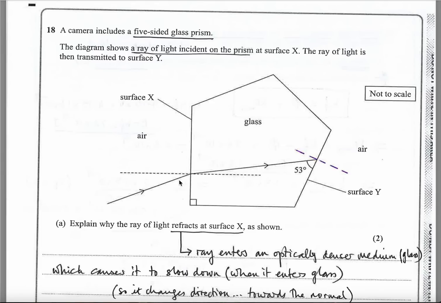My students who are listening to this will know who I'm talking about, that they make silly mistakes because they haven't worked hard enough on their notes. So the diagram shows that at the surface X, they've labeled surface X here, and surface Y is where we're going to go next. So it's transmitted here to surface Y. They basically want to know what's going to happen at this junction. I've drawn this dotted line to make you realize that whenever you have any angles at a surface or boundary, you need to draw the normal, okay?